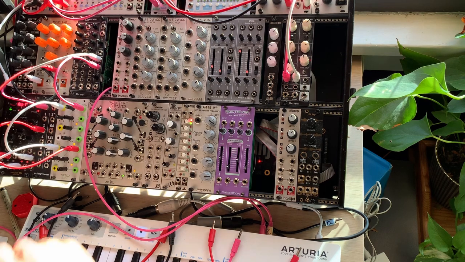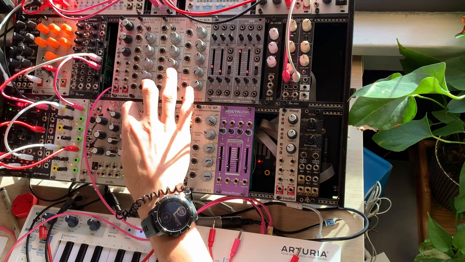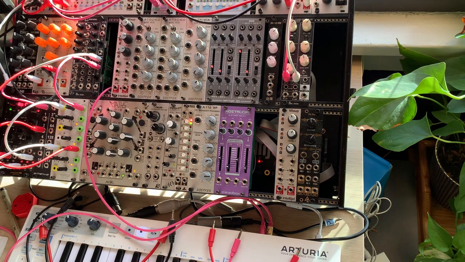Hi there. Today I'm going to show you how to patch a monophonic synthesizer. This is a subtractive synth based on the East Coast School of Thinking established by Moog, Korg, and Roland, as well as ARP with the Odyssey.